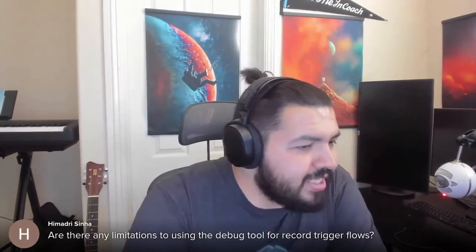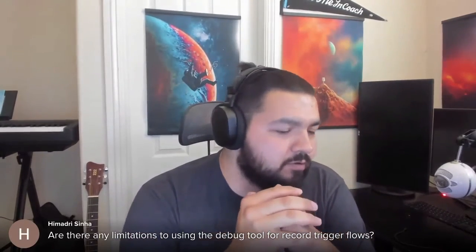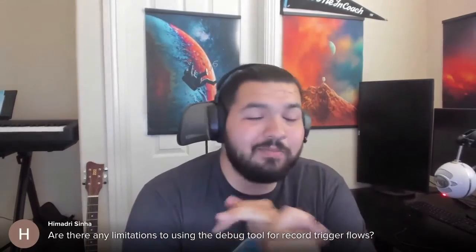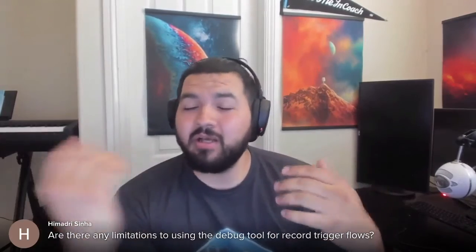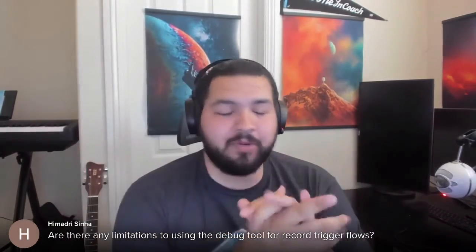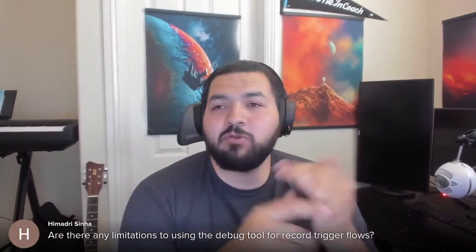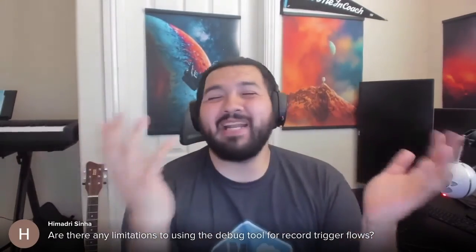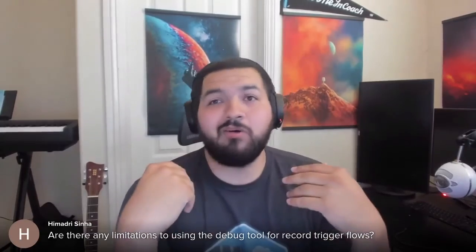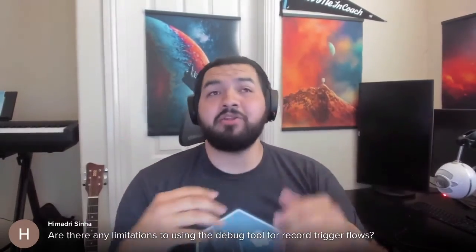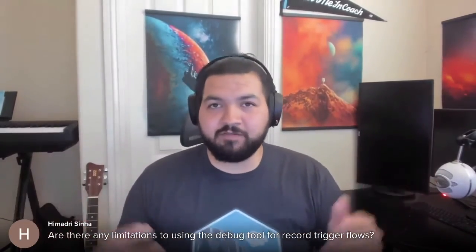Madri says, are there any limitations when using the debug tool for Refactoring Flows? I just mentioned one about the rollback mode, which is honestly, in my opinion, good. So you're not updating your database as you're doing this stuff. So that's one limitation, depending on what you consider limitation. But in terms of the debug tool, with the newest release, now there isn't. Before, you couldn't even debug Refactoring Flows.